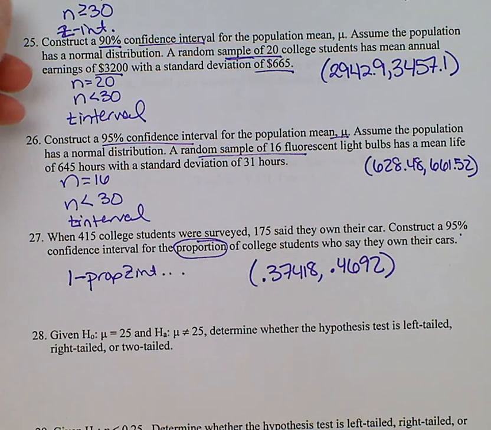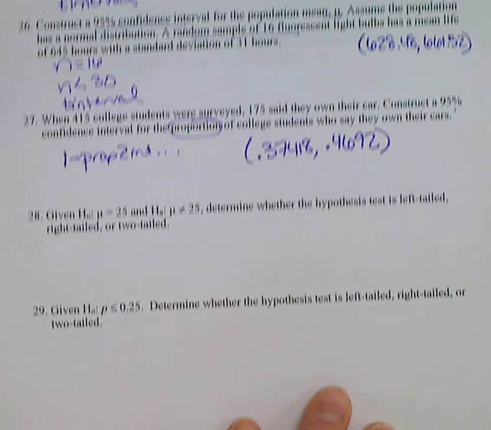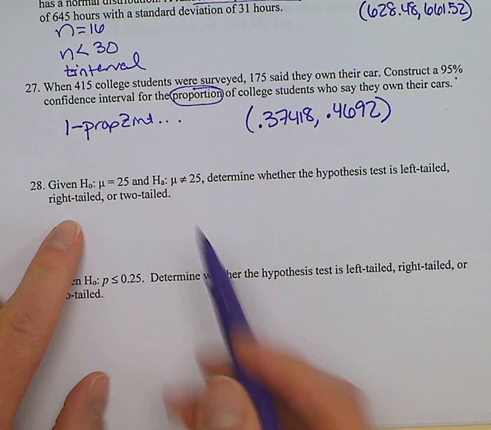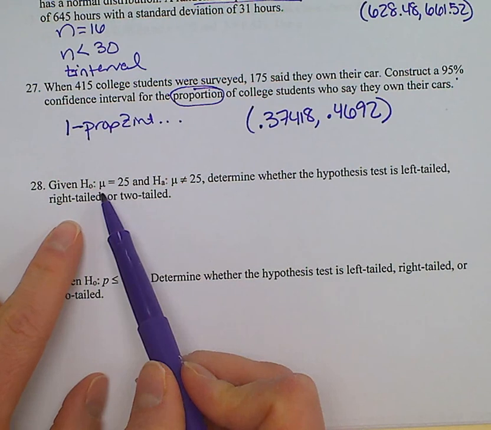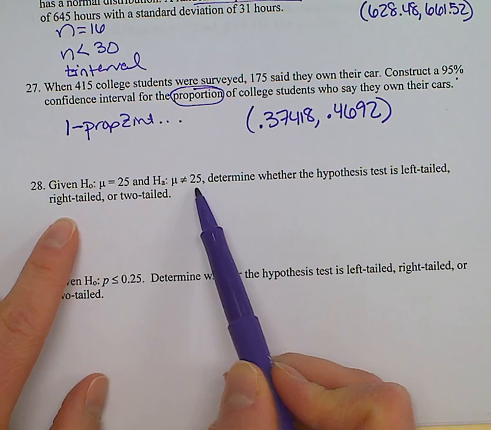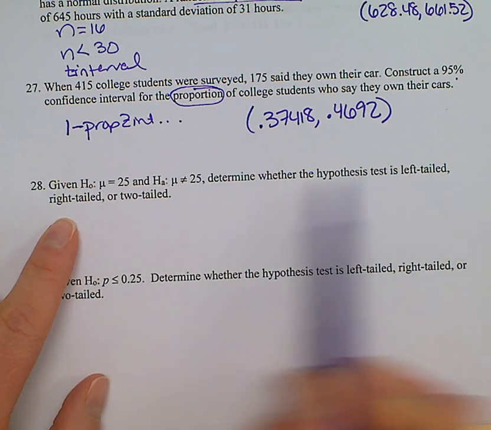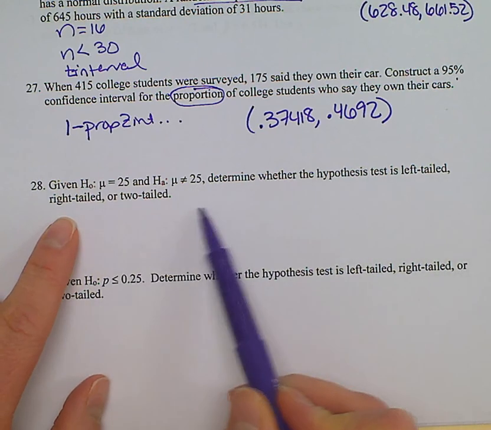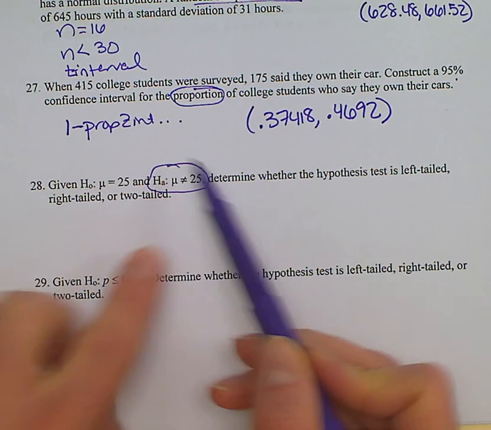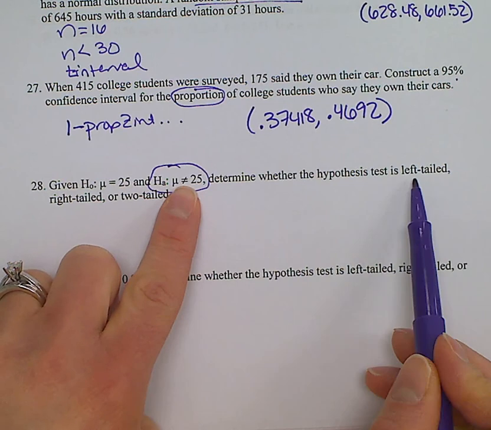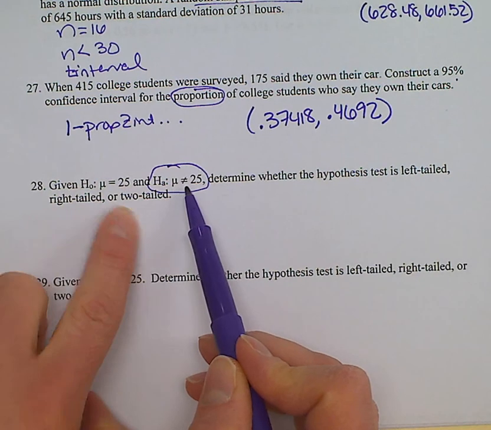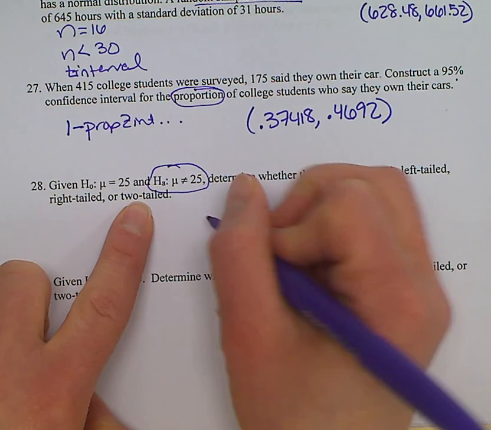Now we're getting into hypothesis testing, our last unit here. It says that our null hypothesis is that our mean equals 25, and our alternative hypothesis is that the mean does not equal 25. Determine whether or not the test is left tail, right tail, or two tail. We determine our type of test from the alternative hypothesis. If our symbol is less than, it's a left tail test. If our symbol is greater than, it's a right tail test. If it does not equal, it's a two-tailed test.